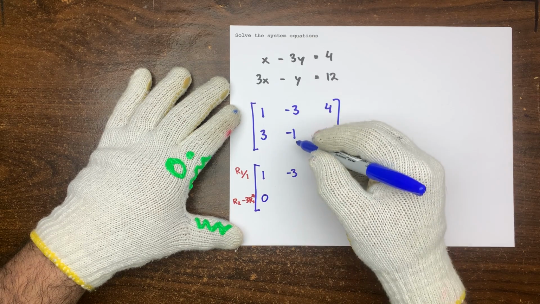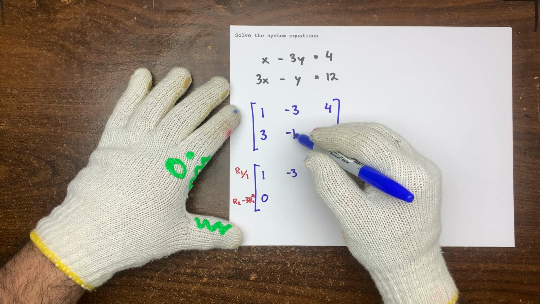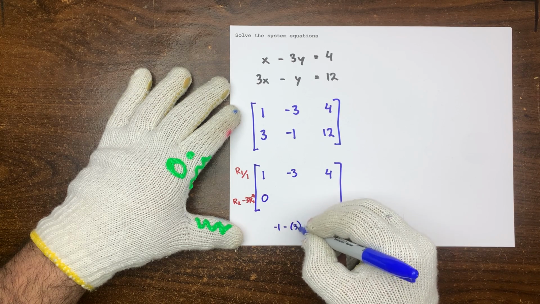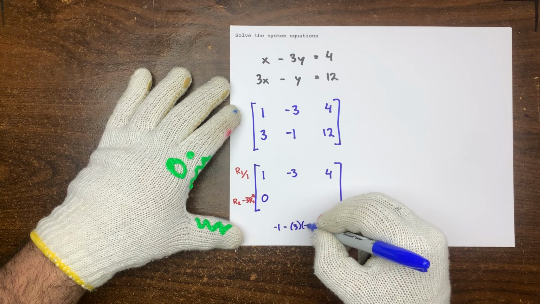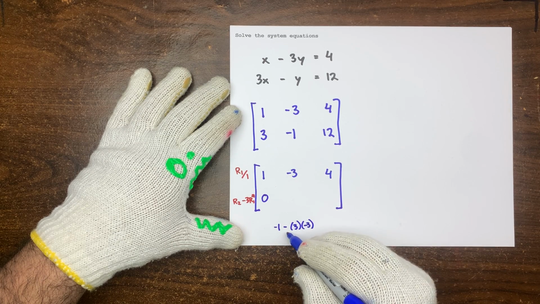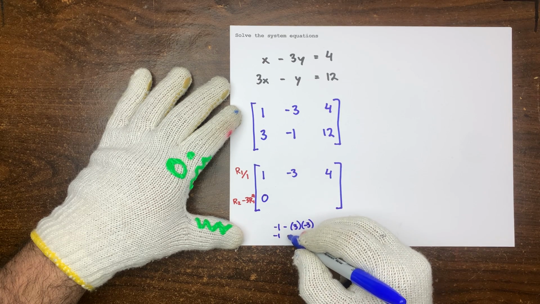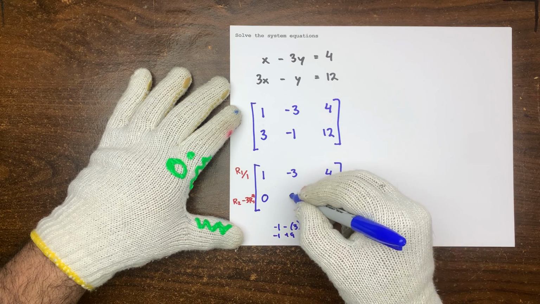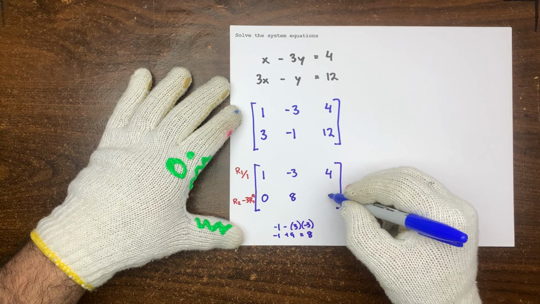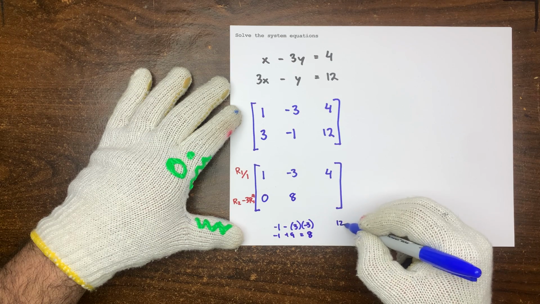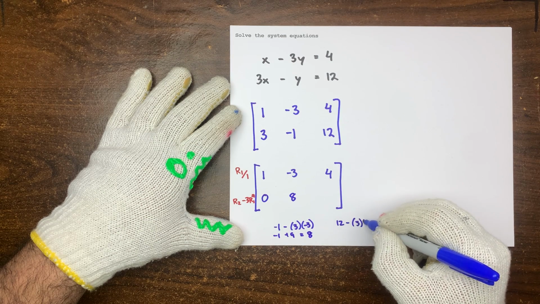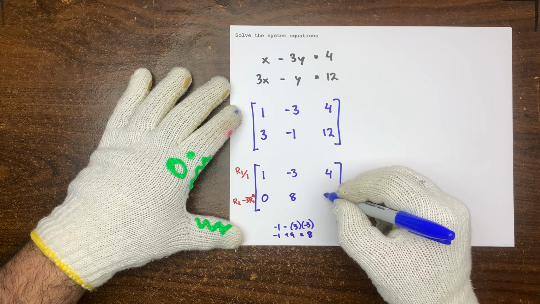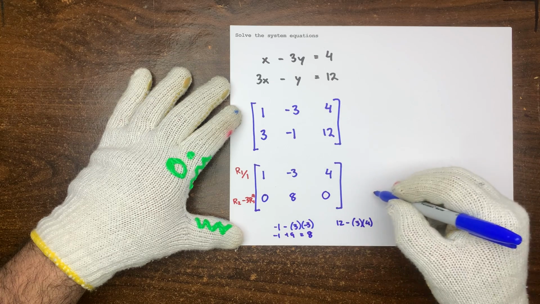Great. Now we have to do everything else. So now we have -1. Let's write this down. -1 minus 3 times row 1 new, which was equal to -3. So it's going to be -1 plus 9, so it's equal to 8. This guy here will be row 2, so it's 12 minus 3 times row 1, so it's 4. So that's going to be 0. Okay, moving on.